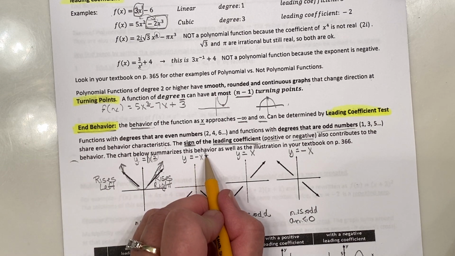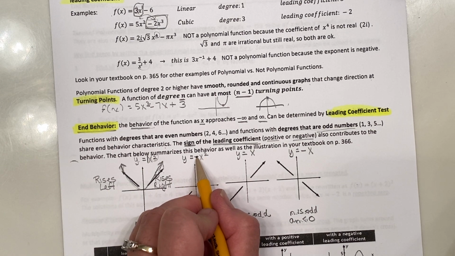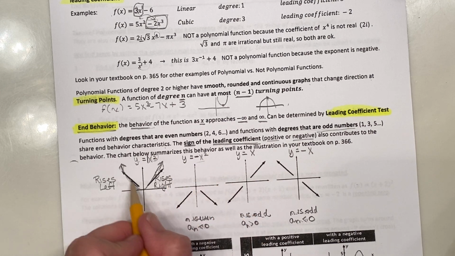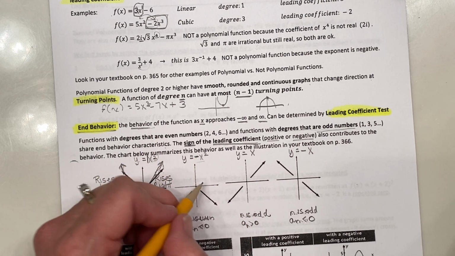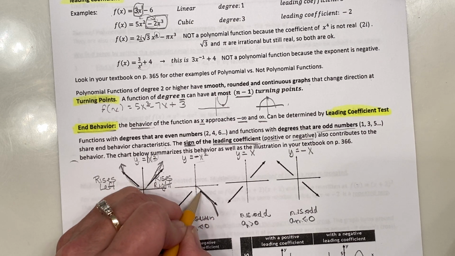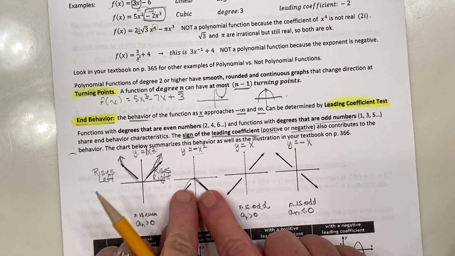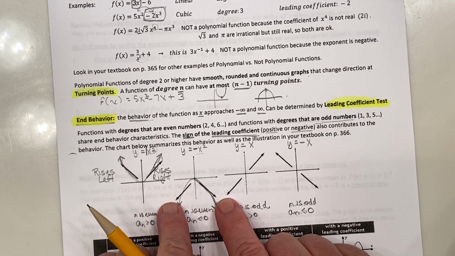What happens when we take an even degree polynomial, but we put a negative lead coefficient? Think about the parent function, x squared, being reflected across the x-axis. That would look something like this. The behavior at the ends here is modeled by these two arrows.